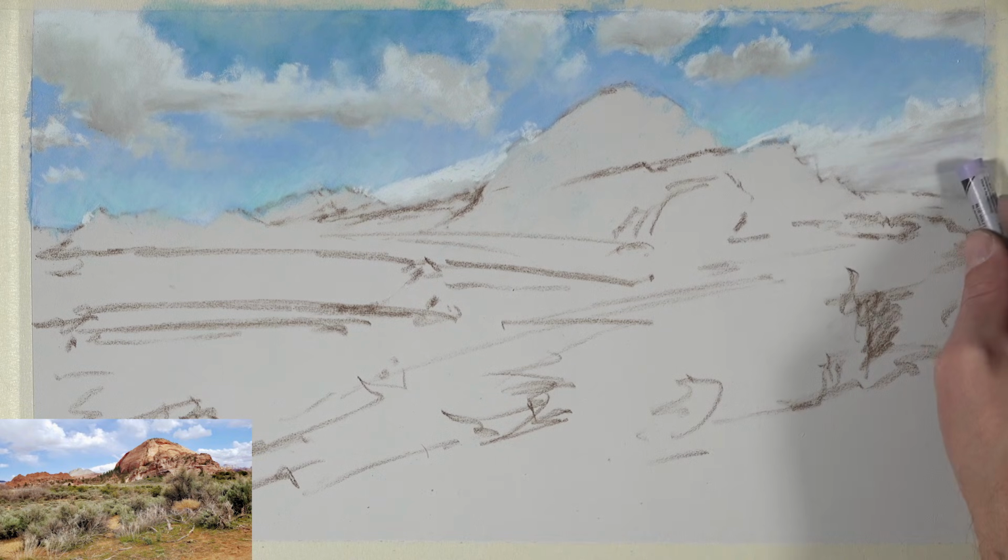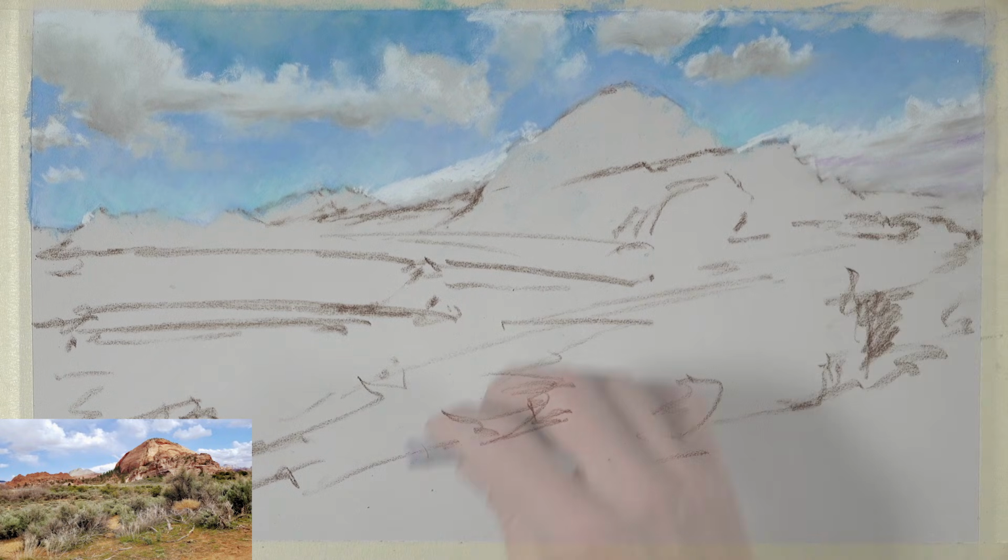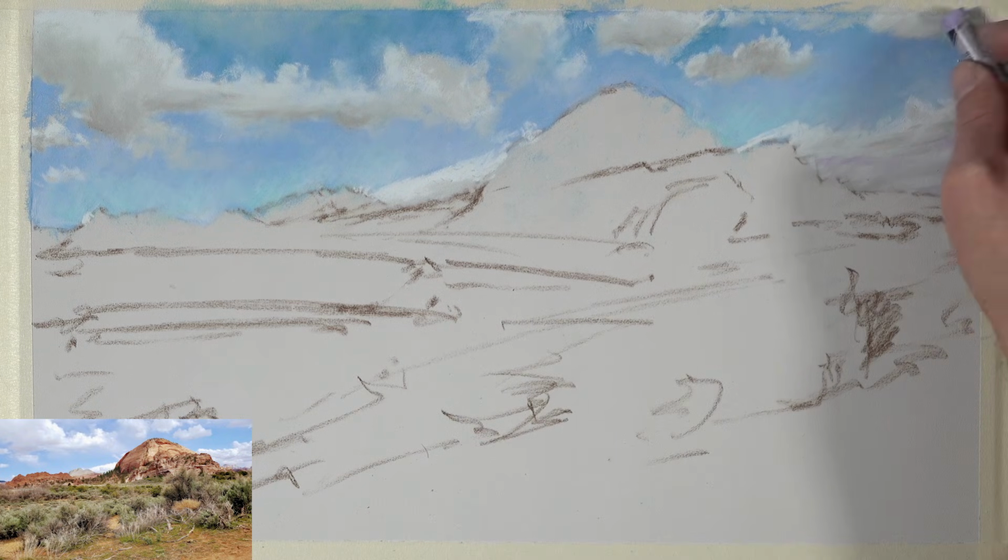So this gives us a little bit more freedom with our mark making, and we can approach applying the pastels as more of a painting medium, and think of these strokes more like brush strokes. And you'll see throughout the process, as we get closer to the foreground and middle ground, we start to concentrate more on the brush strokes.